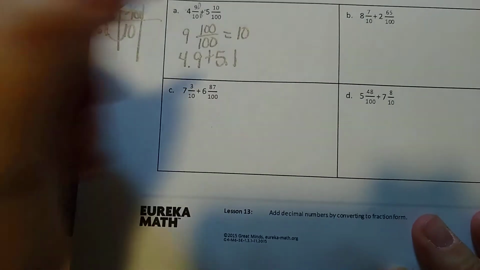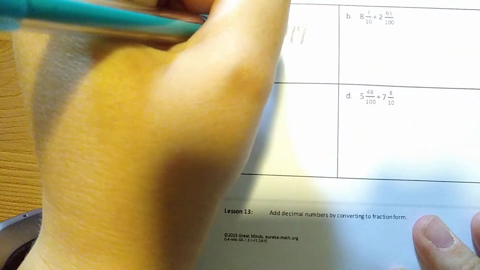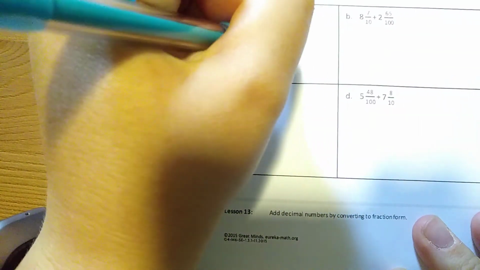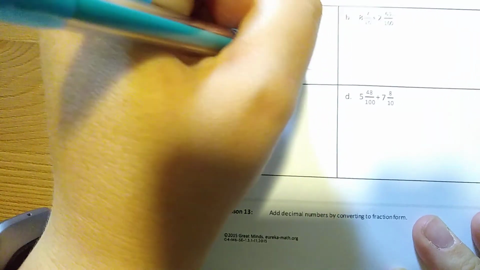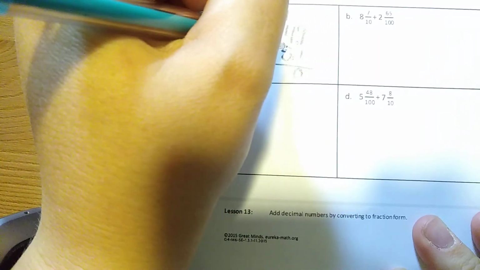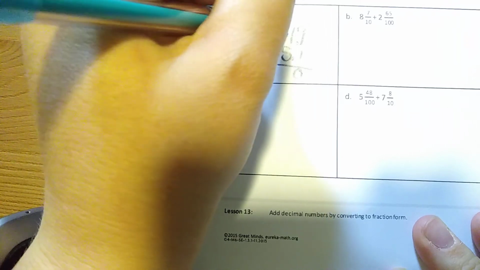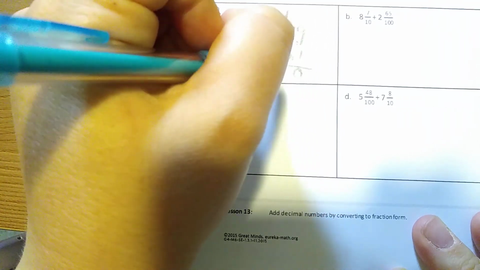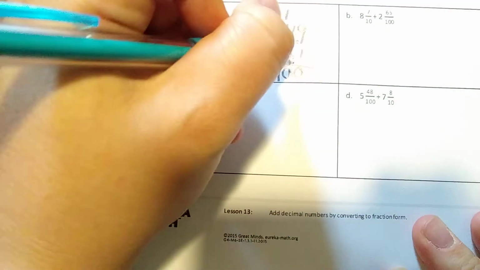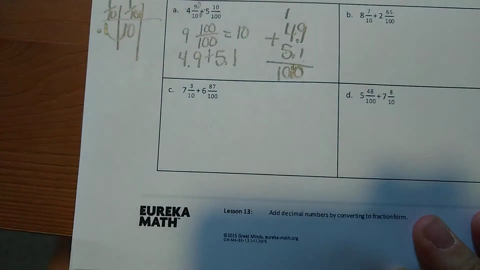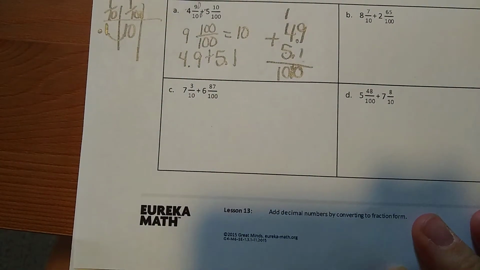Plus 5 and 1 tenth. So if I line those up like I should when I'm adding decimals, I get 9 plus, carry my 1. 1 plus 4 is 5, plus 5 is 10. Bring down my decimal. Straight down. Okay?